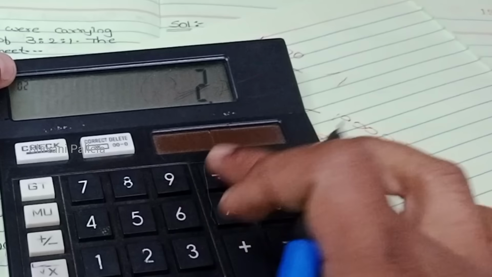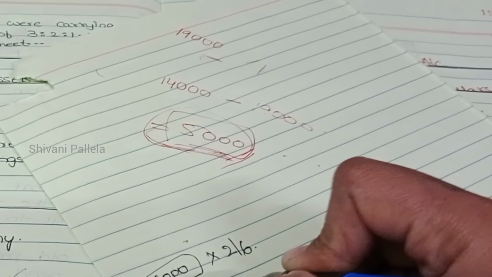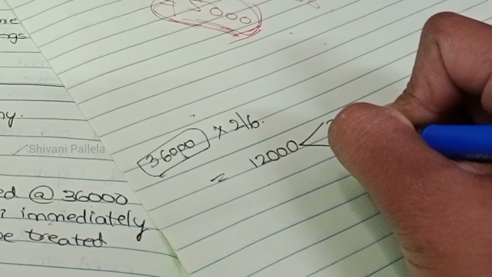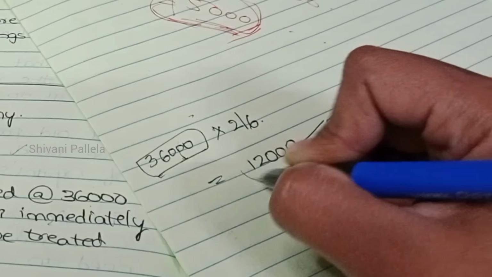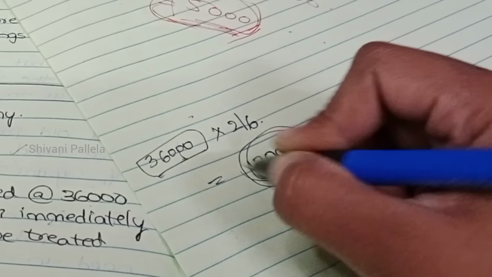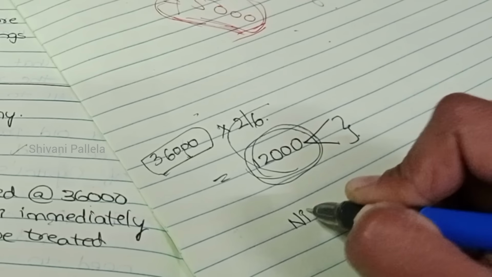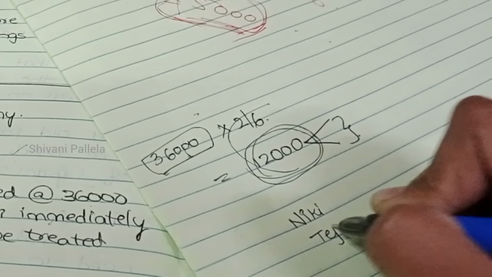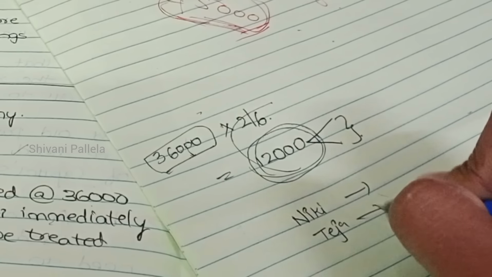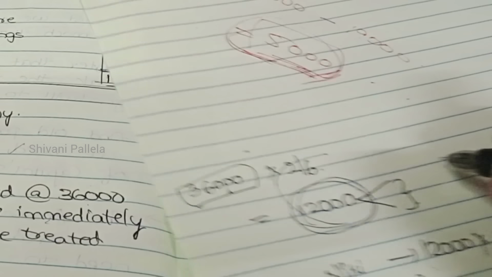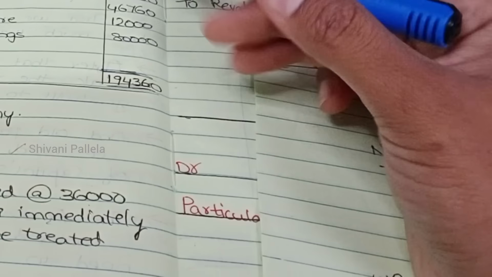36,000 into 2 divided by 6, that is 12,000. This 12,000 we need to share to the existing partners, right? Ravi is sharing his goodwill to the remaining partners. So the remaining partners are Nikita and Teja. Nikita's and Teja's ratio is 3 is to 2 is to 1.